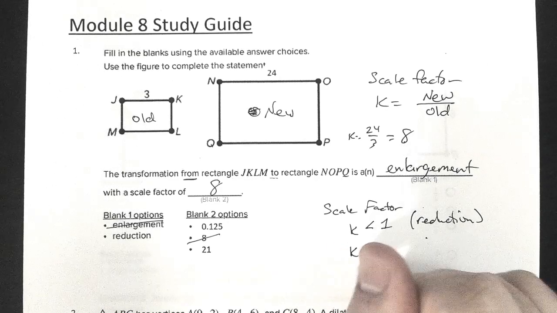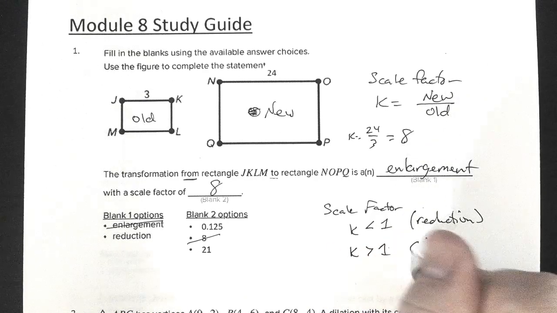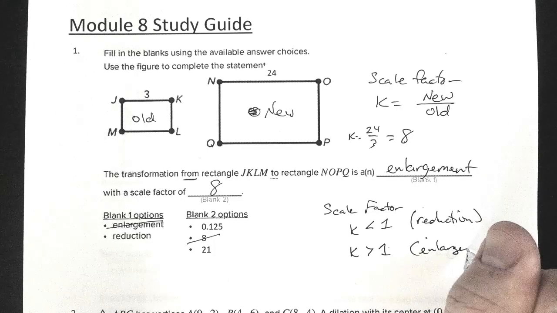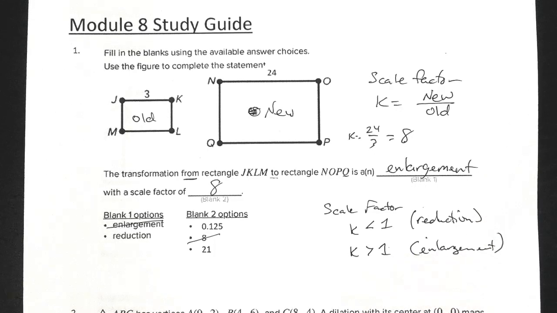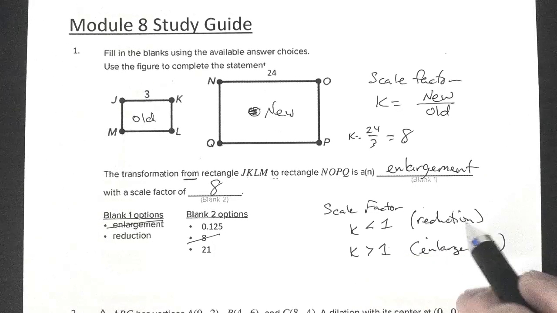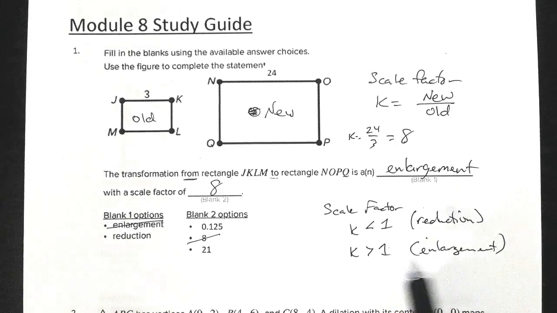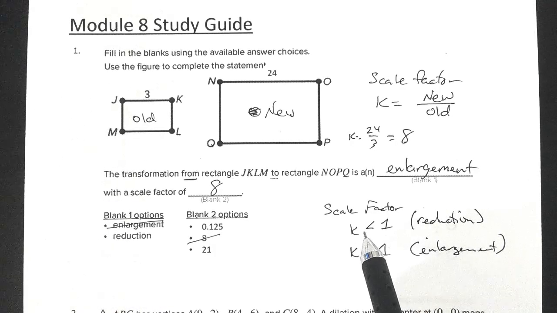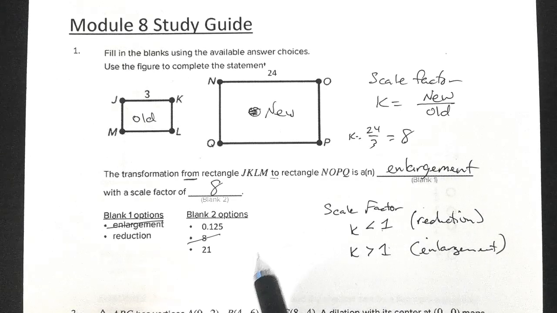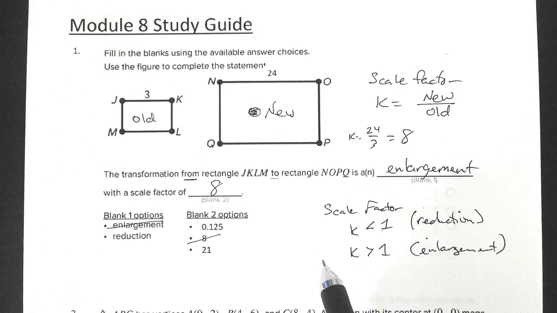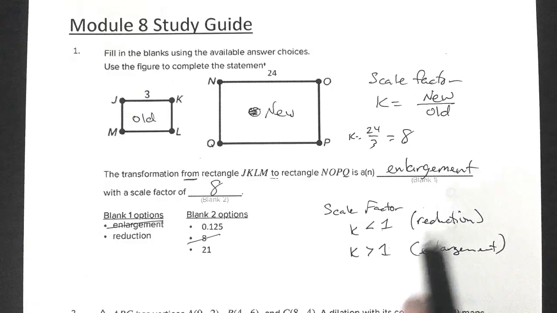And if K is greater than 1, it is an enlargement, because you multiply the scale factor to get your figure. If you multiply by, say, less than 1, like a half, 5 times a half is 2.5. That's a smaller number. But 5 times 5 is 25, so it's a bigger number. Think of it in the same terms.